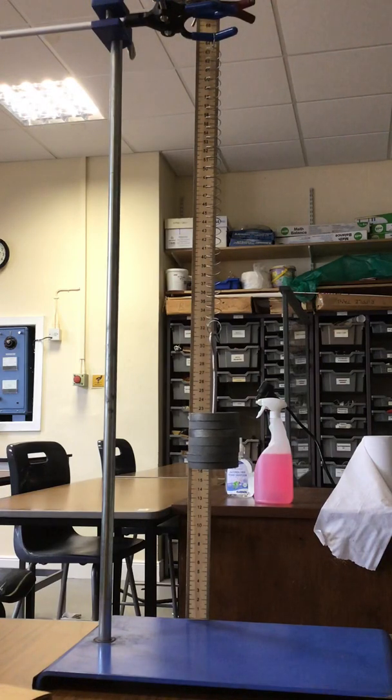Now, if I take that data and plot it in a graph, I'm just going to use Excel, but obviously you are going to use a hand-drawn graph.